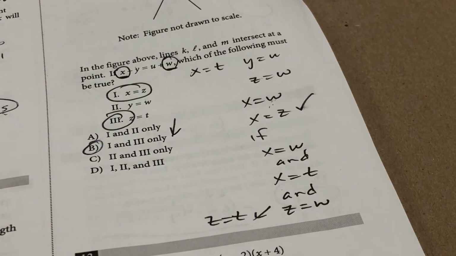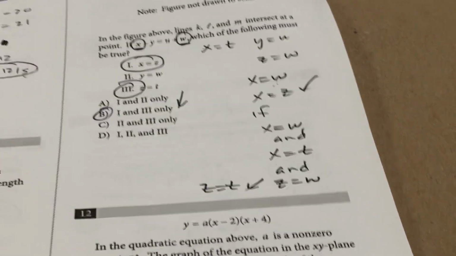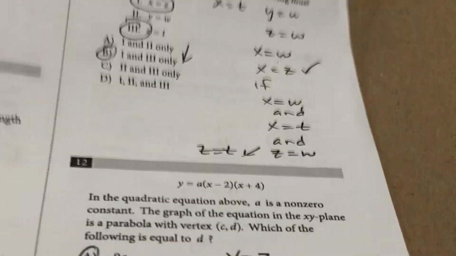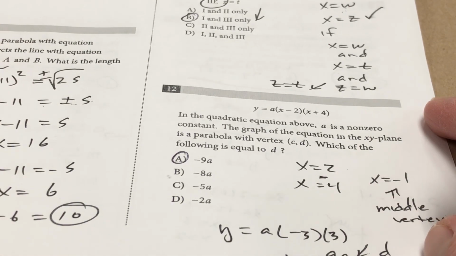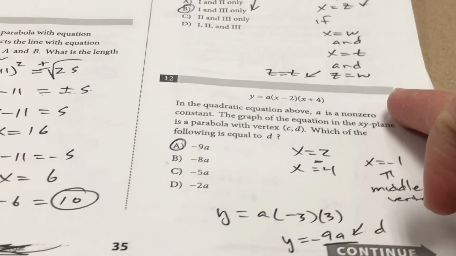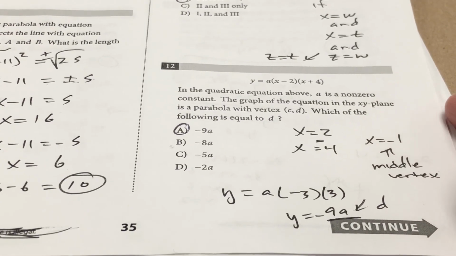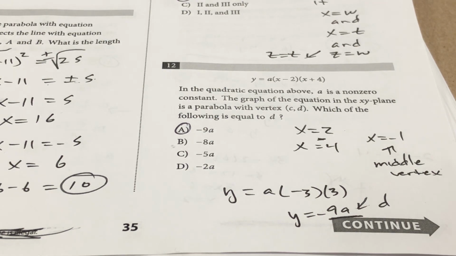That's probably a medium one for sure. We didn't really need any math there, just some facts about angles. Vertical angles are congruent, that helped us out. And then that equation up there, knowing that X is equal to W, got the dominoes rolling.